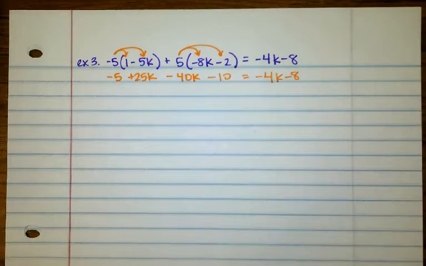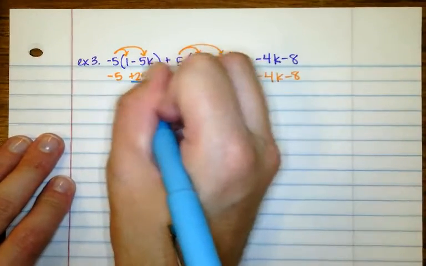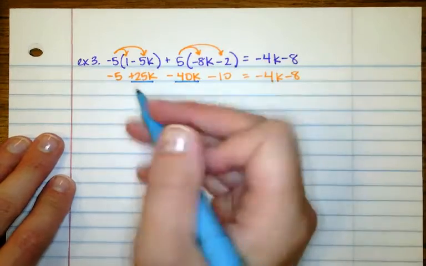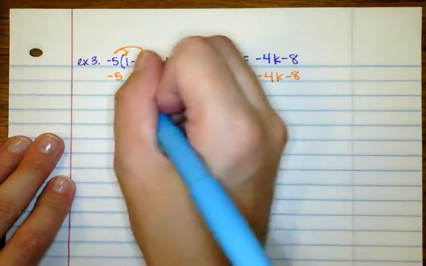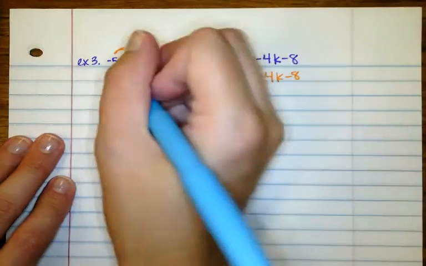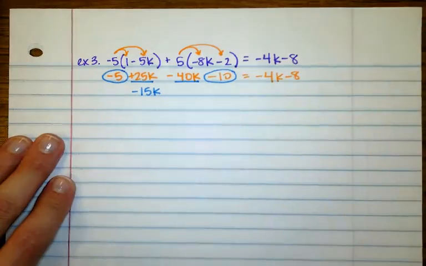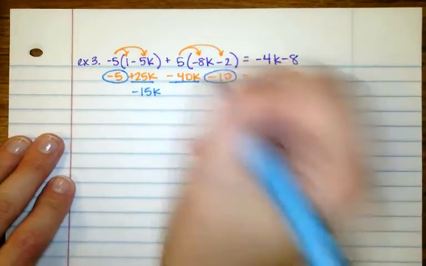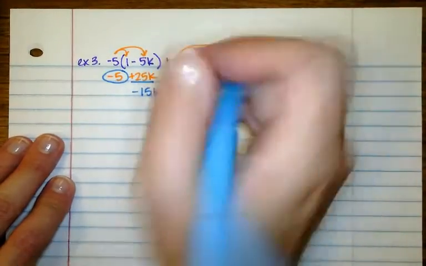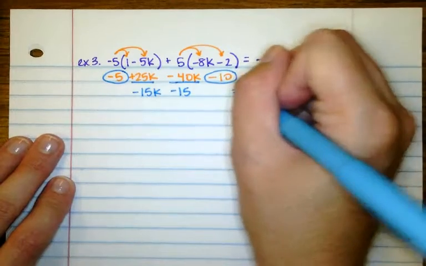But now we need to go ahead and combine our like terms. So we are going to put our k's together. So I'm going to draw a little line for my k's. So 25k minus 40k, that's going to give me negative 15k. Okay. And then I'm going to do my constants together. You don't have to do circles, but I like circles. Negative 5 minus 10 is negative 15. And that is equal to negative 4k minus 8.